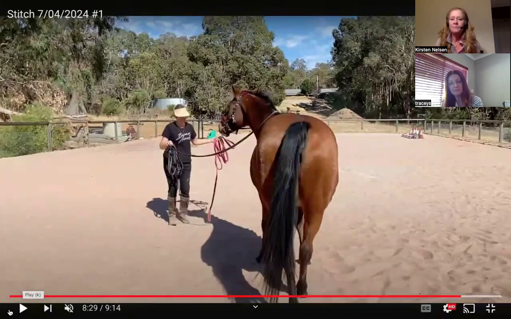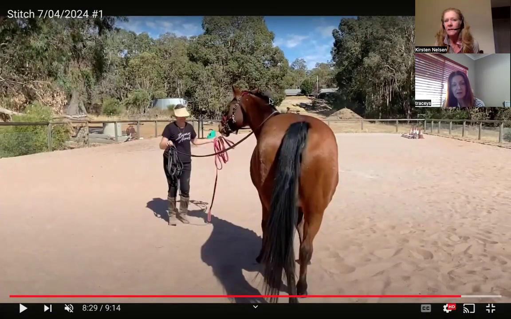But here, this is what I just wanted to point out. If you moved your body from where it is right in here next to the barrel, then you can let all this go with the outside rein. So if you're standing here and the rein is coming around, the part that is connected between your hand and his head is where you need to keep the tension.